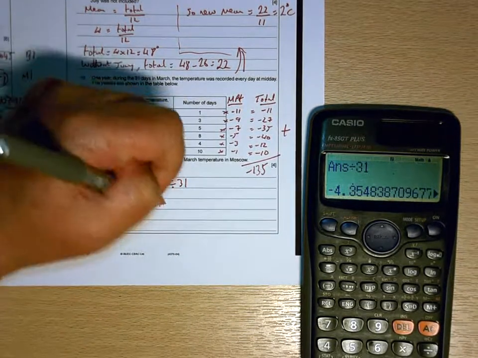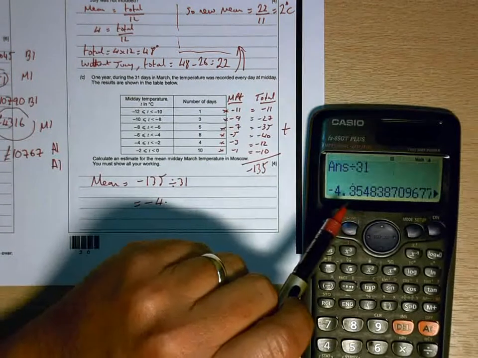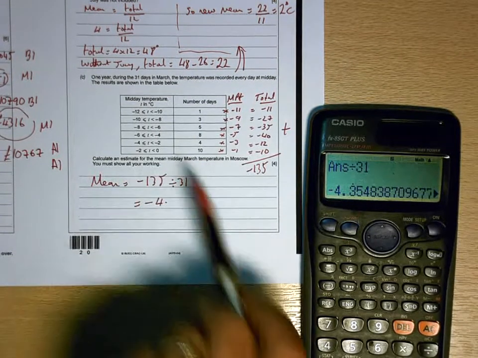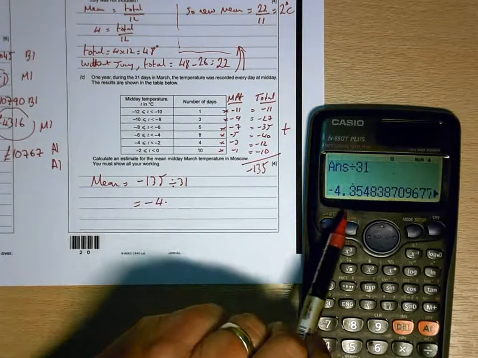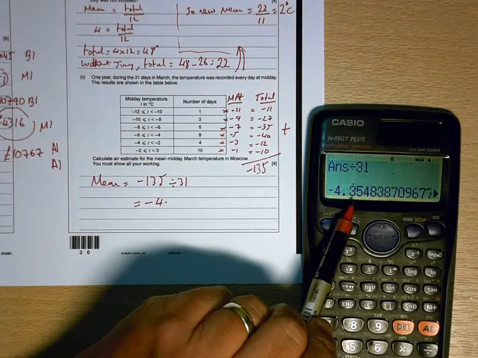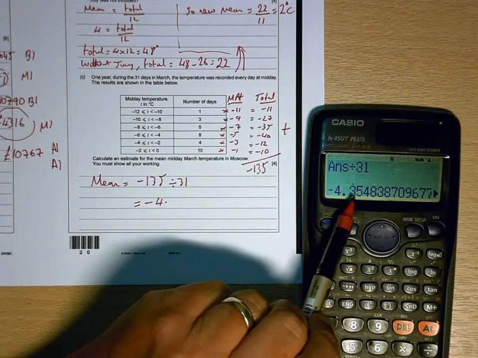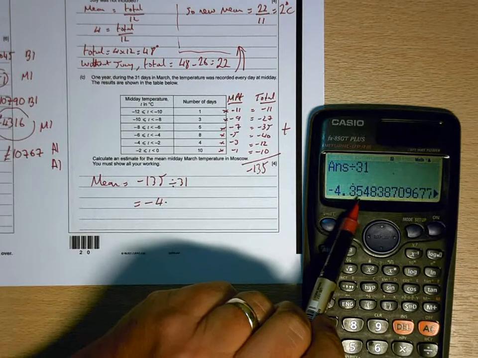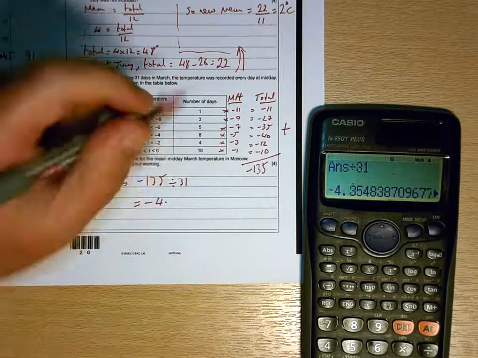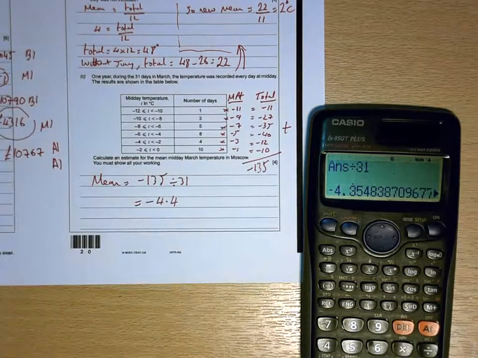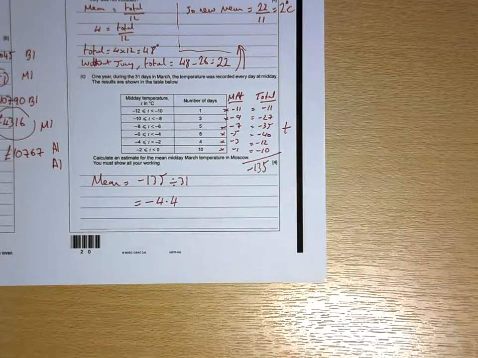Minus 4 point, and then let's give it to 1 decimal place. It doesn't tell us, but 1 would be sensible. So it's either going to be 4.3 or 4.4. The next digit over is 5. If it's 5 or more, it's closer to 4.4. So what we're looking for is minus 4.4.